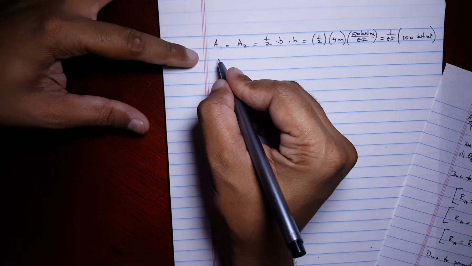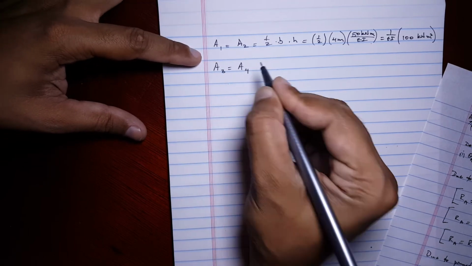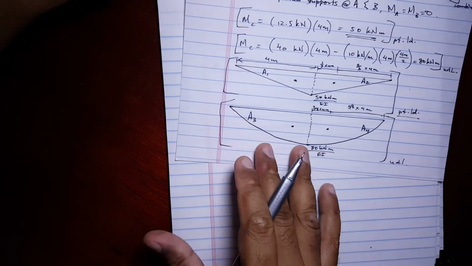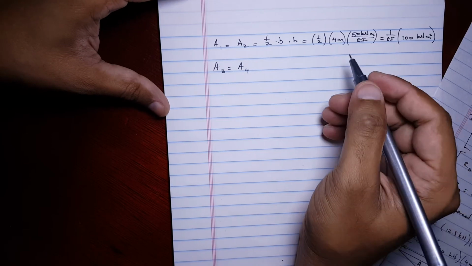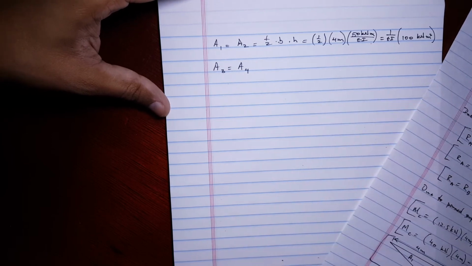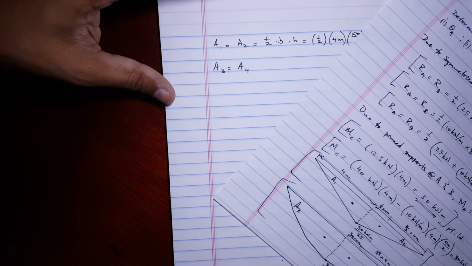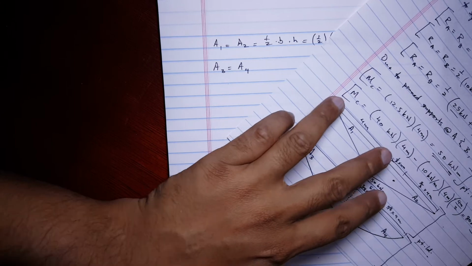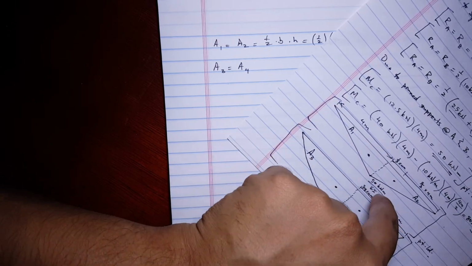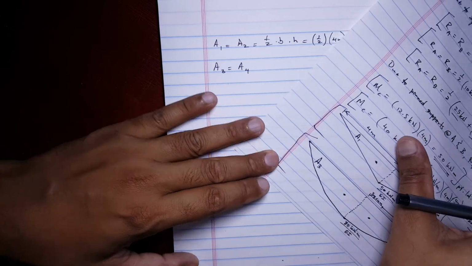And let's do the same thing for area 3. It's equal to area 4, because there are two half parabolas. The area for that is going to be equal to 2/3 times base times height. The base is 4 meters, the height is 80 kilonewton meter over EI.